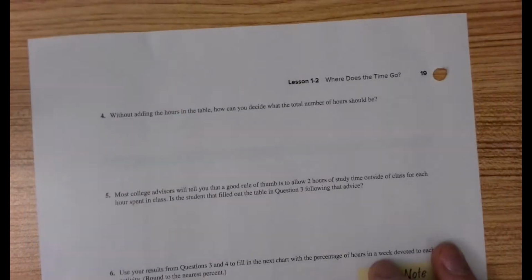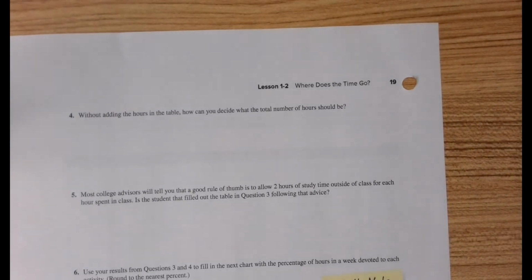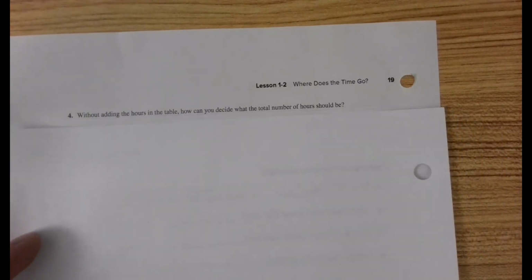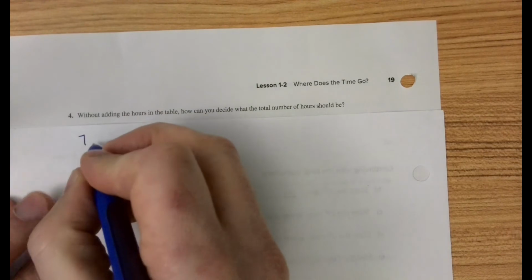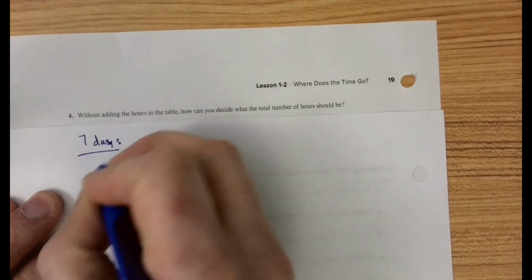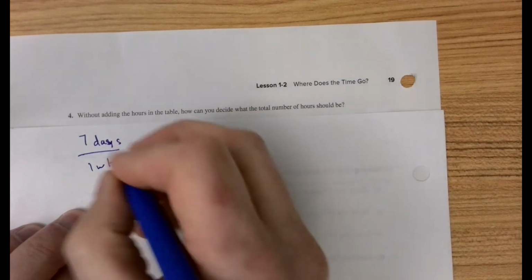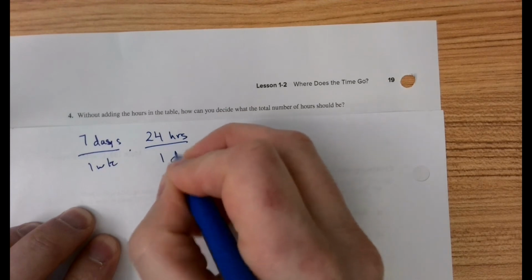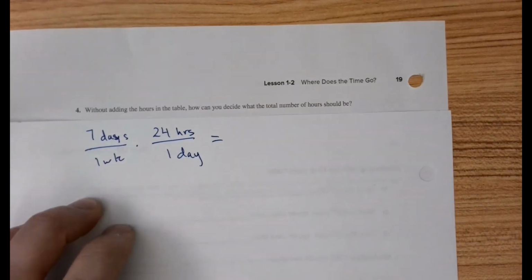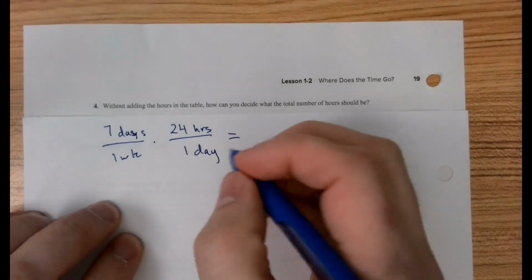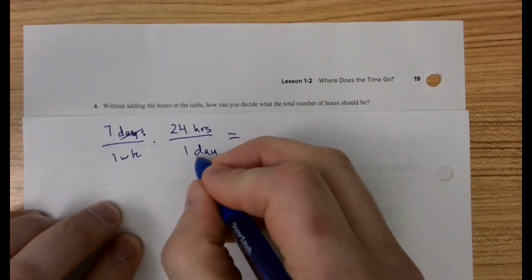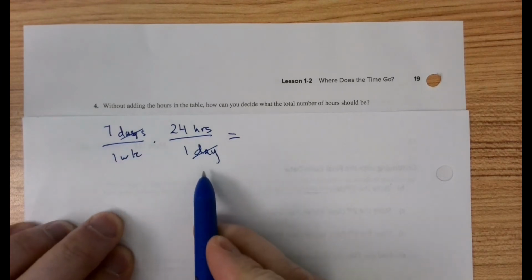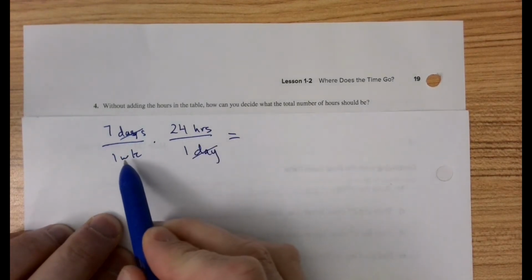Well, what are we going to do with this? Before we do stuff with that table, let's decide how many total hours there should be for a week. So if you think carefully, we have 7 days per 1 week, and then each day has 24 hours. So I'm kind of giving you some foreshadowing of things to come. This is called unit analysis. Note, if we work with these days units, they cancel, and we'll be left with hours per 1 week.